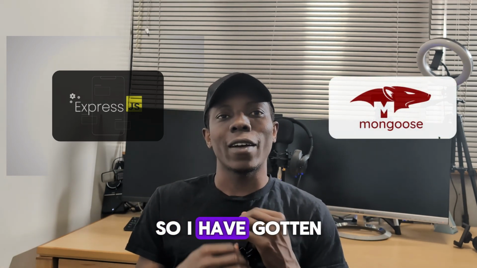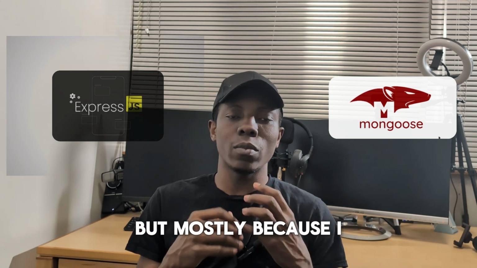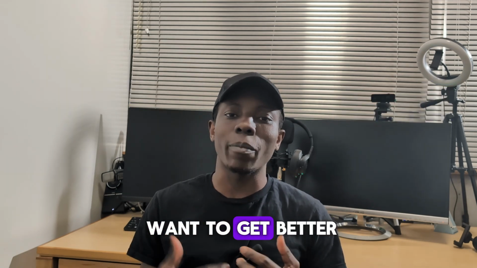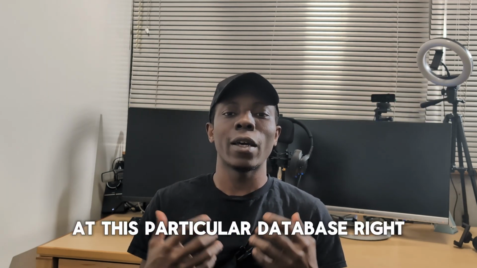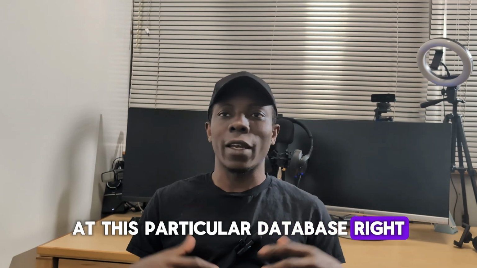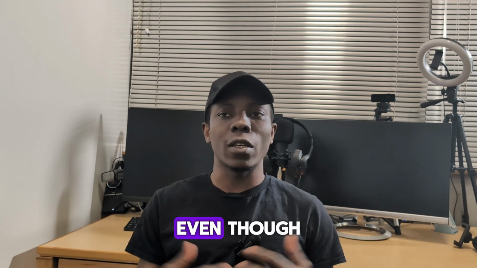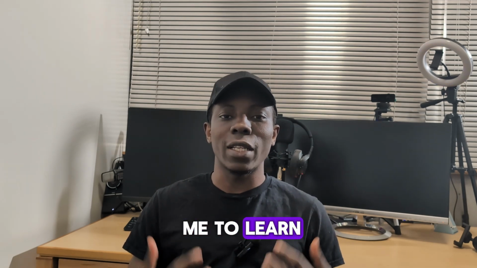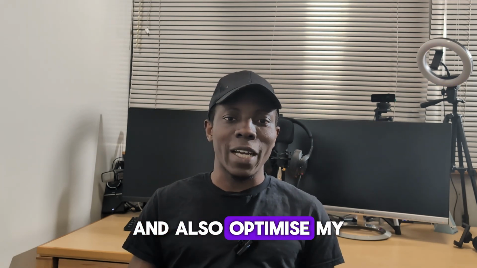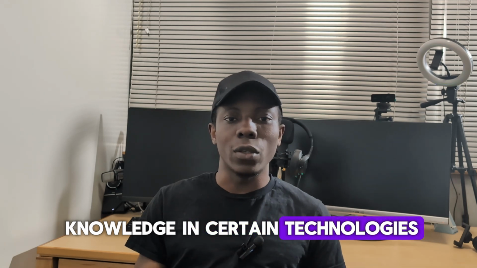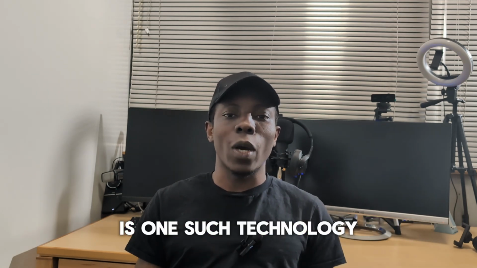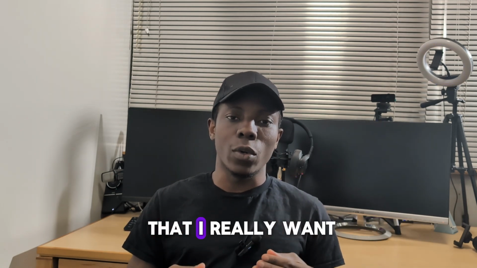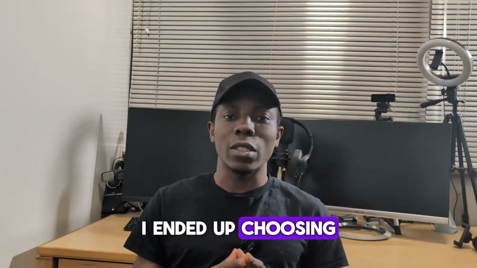So I have gotten used to using it, but mostly because I want to get better at this particular database. This is like a pet project for me, even though I want to make something useful that others can use. But at the end of the day, the goal is for me to learn and also optimize my knowledge in certain technologies. And MongoDB is one such technology that I really want to master. For that reason, I ended up choosing it.